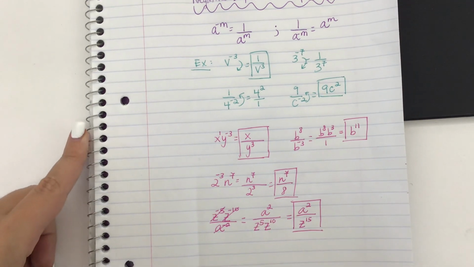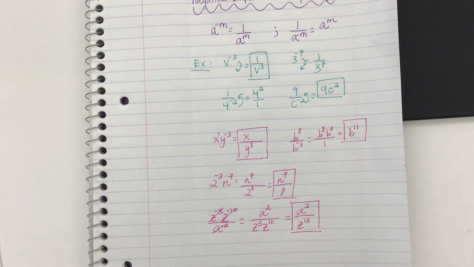It's important that you know, if you can simplify something, please do so. If you can't, then leave it as it is.